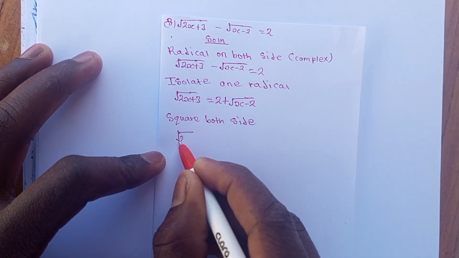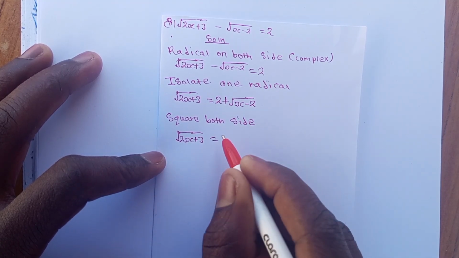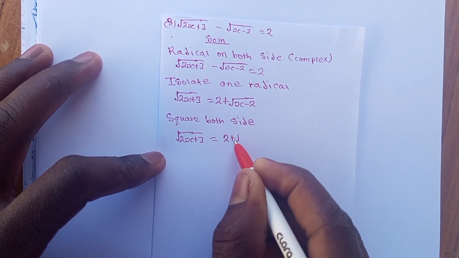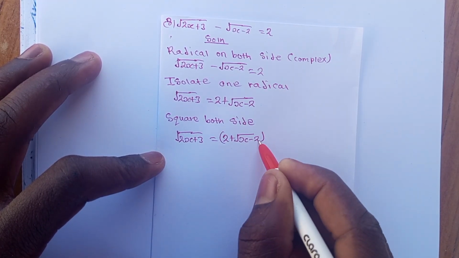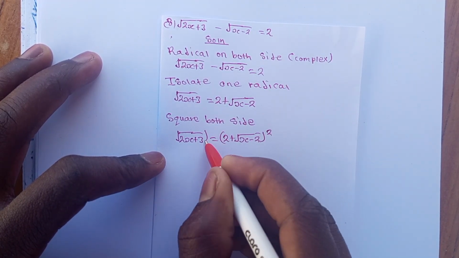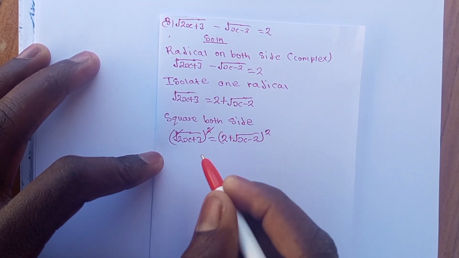We say root 2x plus 3 equals 2 plus root x minus 2. We square both sides. This square cancels the square.